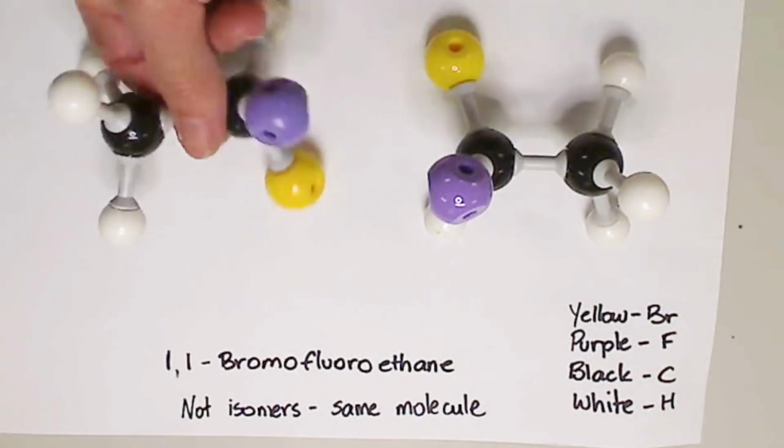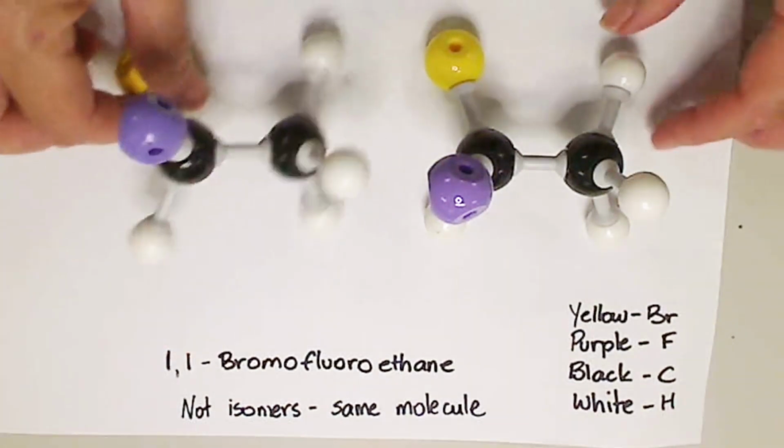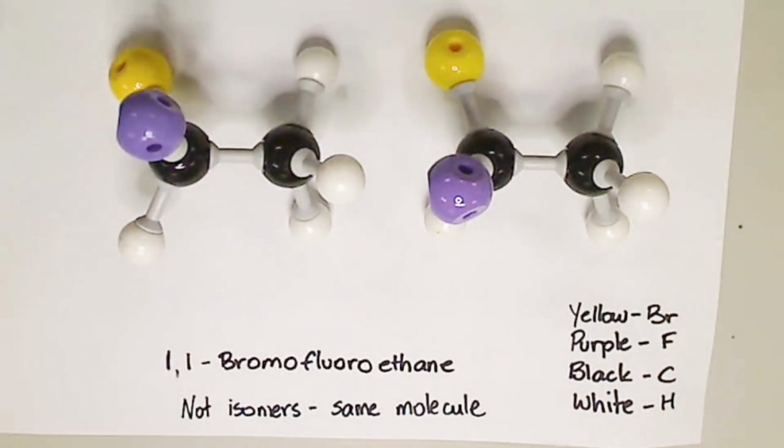So if I just flipped this around this way, they now look identical. They are actually the same molecule. They are not isomers of each other. So you've got to think in 3D. If you looked at it from a different way, if you looked at it by purely flipping it around the other direction, would it actually be the same? And in this case, it is. So this is not an isomer. So make sure when you're looking at those 3D diagrams that you look at what happens if you just turn it around the other direction, flip it.